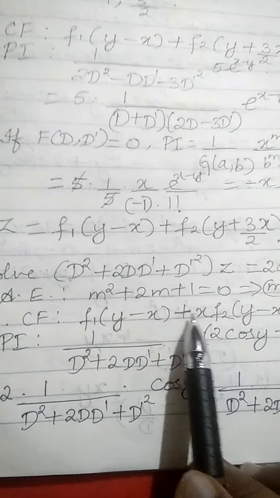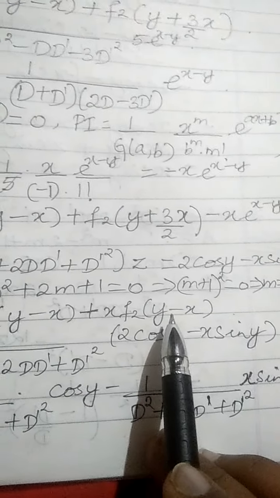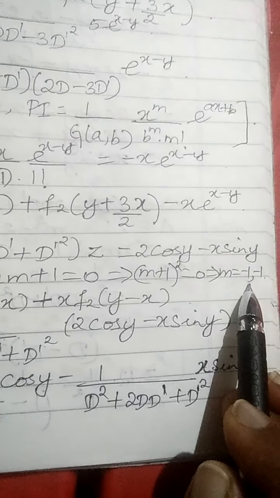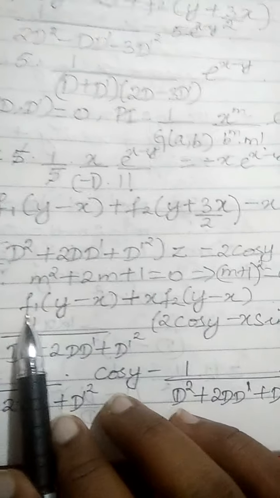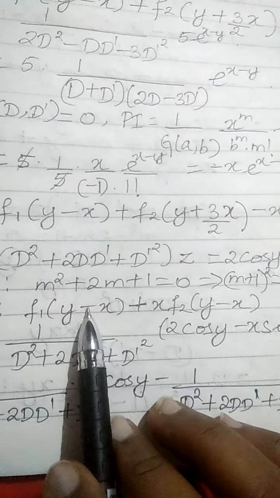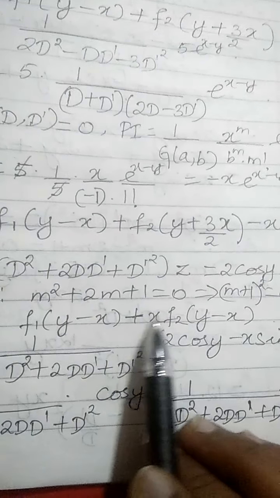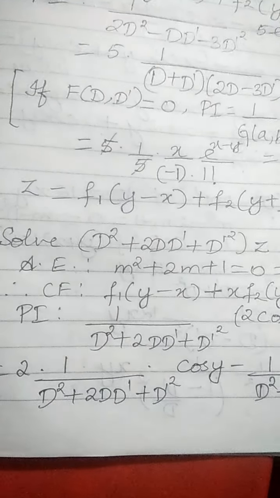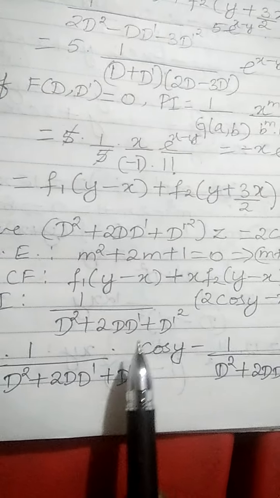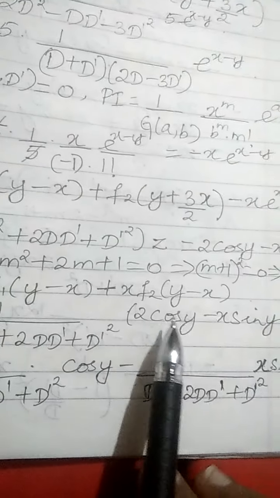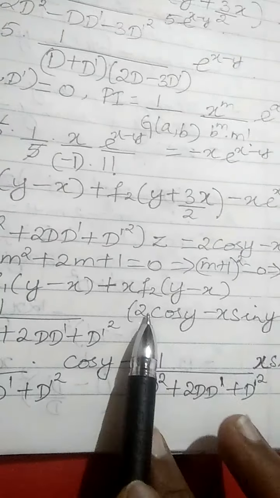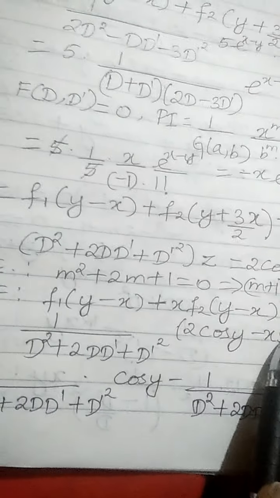So, the complementary function is f1 of (y plus mx) plus x f2 of (y plus mx), case 2, because roots are real and repeated. m is minus 1, so f1 of (y minus x) plus x f2 of (y minus x). Now, to find the particular integral, 1 by (D² plus 2DD' plus D'²) into 2 cos(y minus x) sin y. So, we have to separate the functions and then find the particular integral.